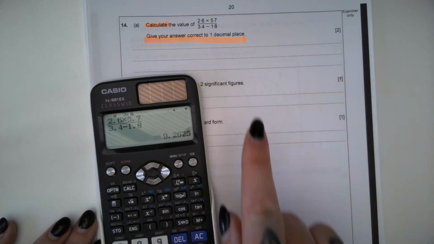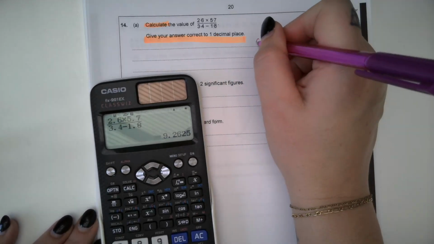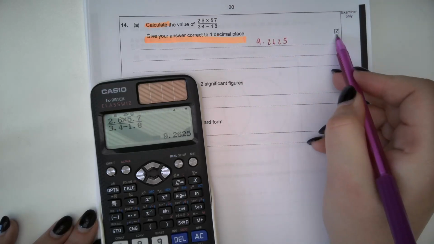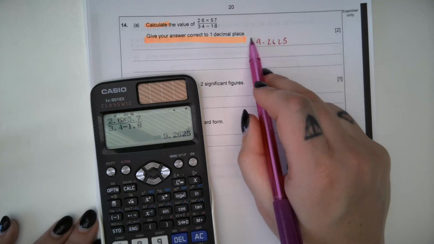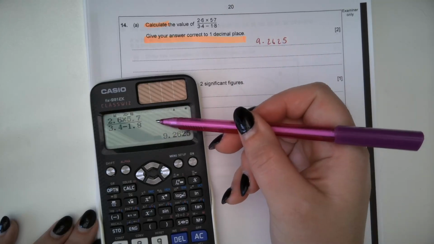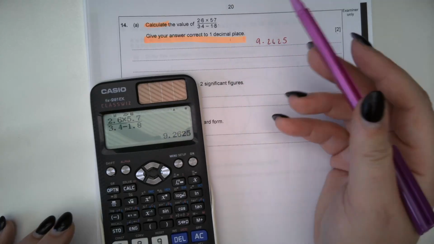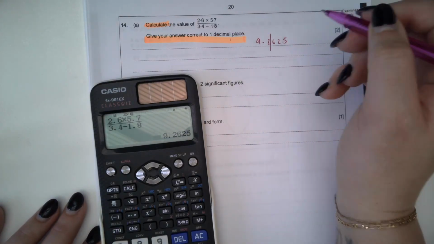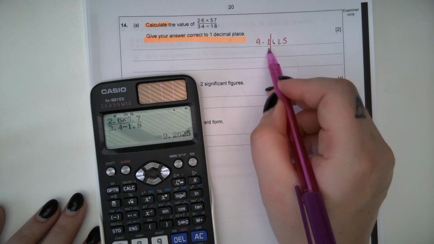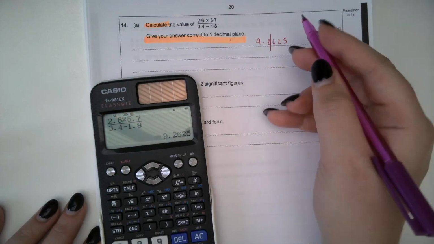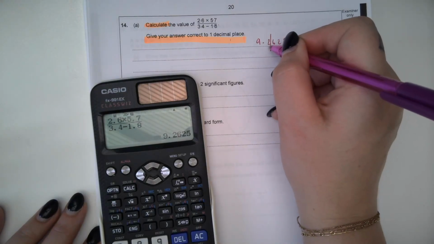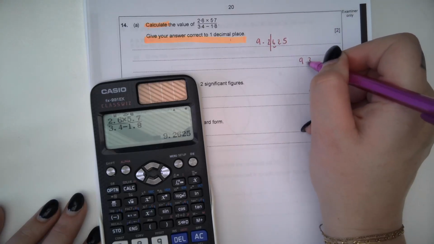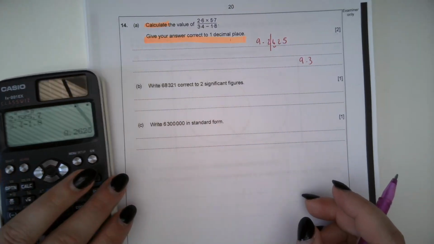It says to give my answer correct to 1 decimal place, but the first thing I'm going to do is write down everything that my calculator tells me, because this is a 2-mark question. So this guarantees me a mark if I've put it in correctly, and then if I round wrong, I'm only going to lose the 1 accuracy mark. So we're rounding to 1 decimal place. So we're interested in these place value columns, but that 6 here makes the 2 go up by 1. So to 1 decimal place, we would have 9.3.